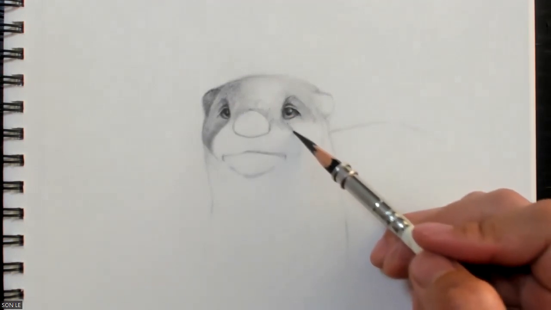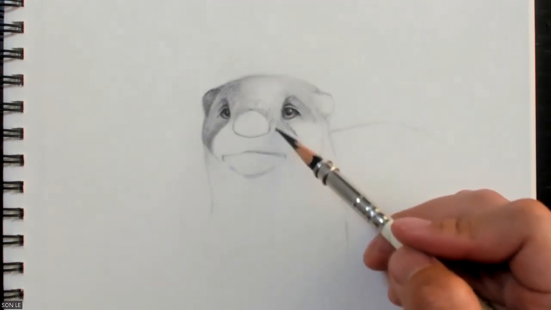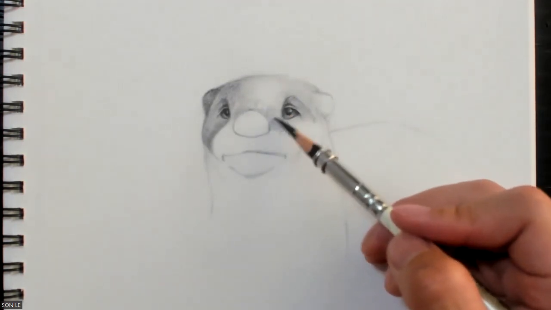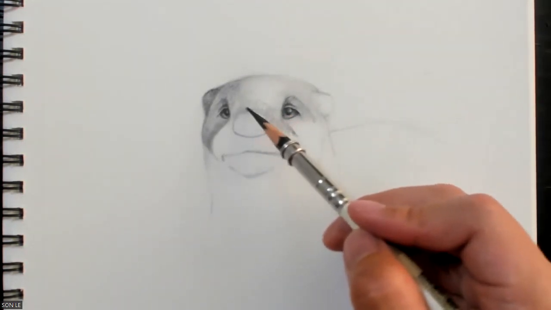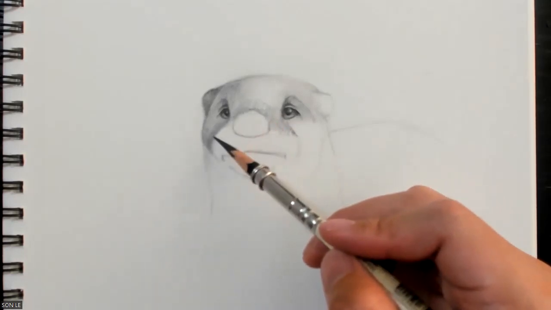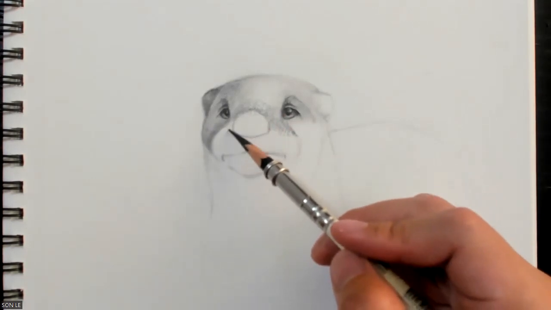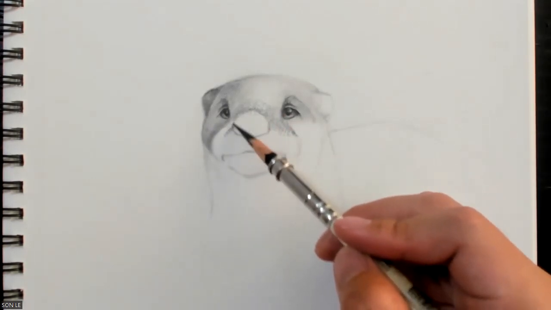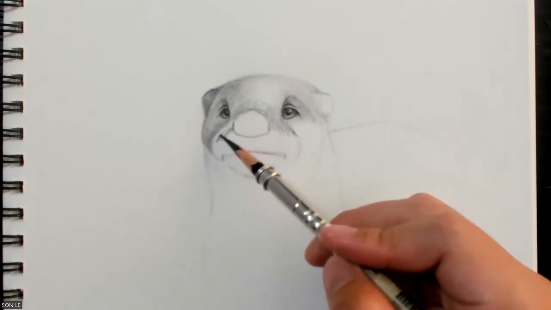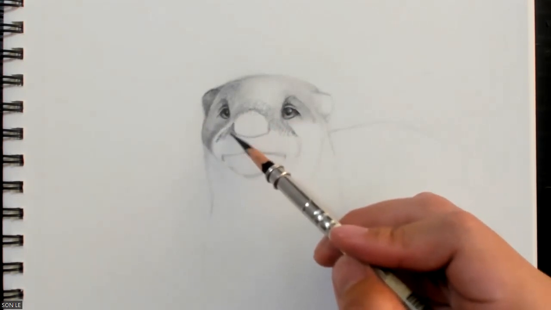Otherwise, it will be kind of tough to see that highlight later. Then there will be stripes on the left and the right side of the nose.